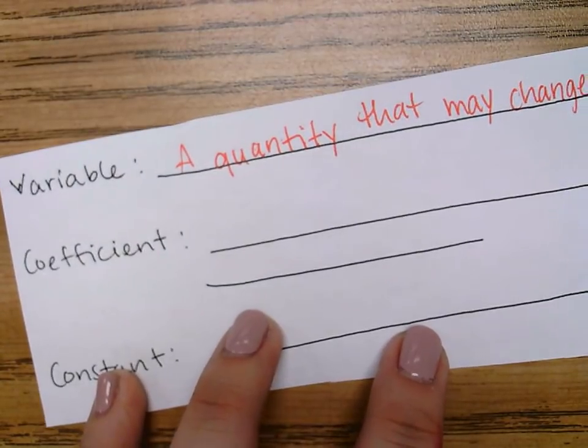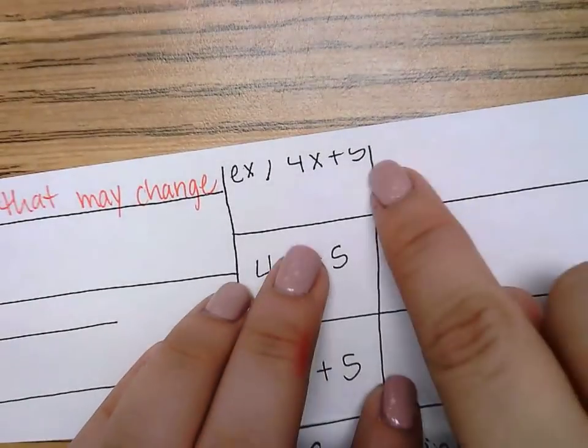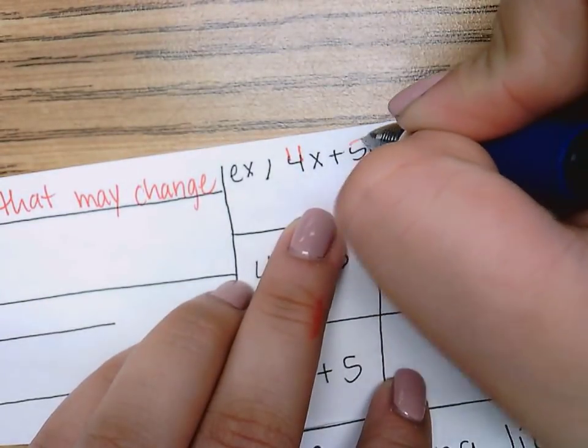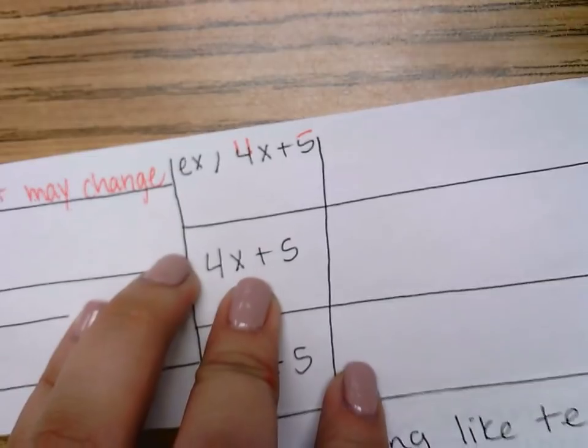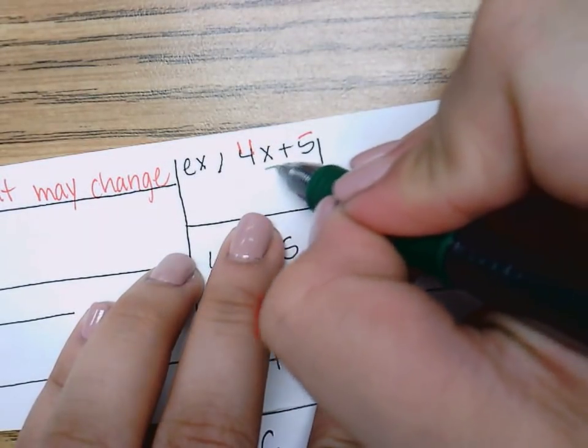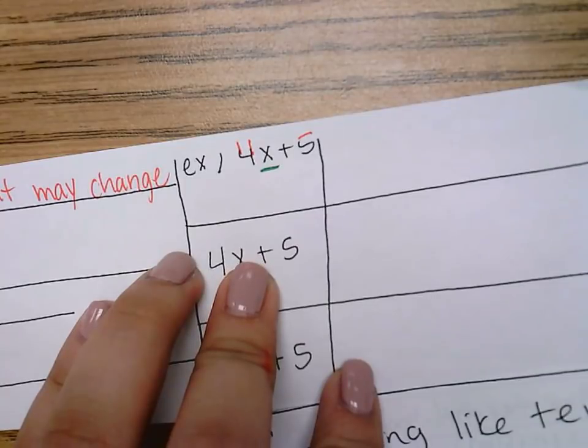On the right side here, I'm sorry, this is supposed to be a 4x plus 5. It got cut off a little bit. So on the right side over here, your variable is your x value, okay?